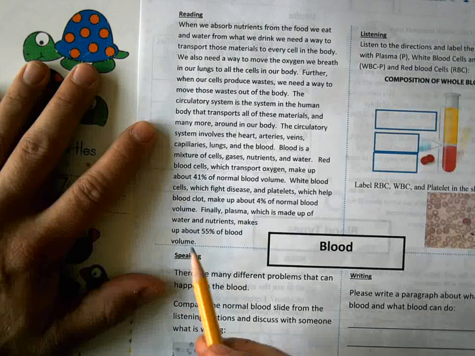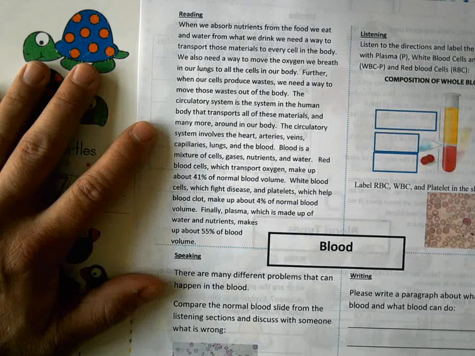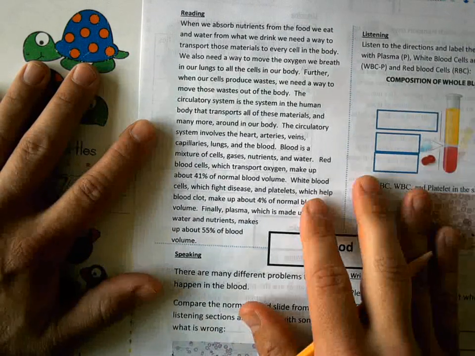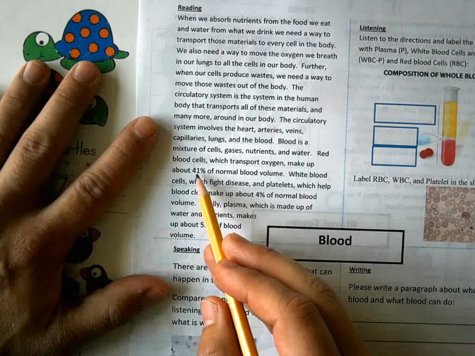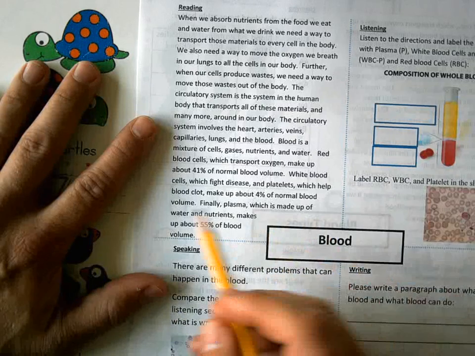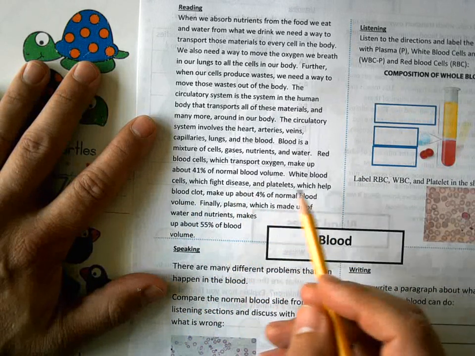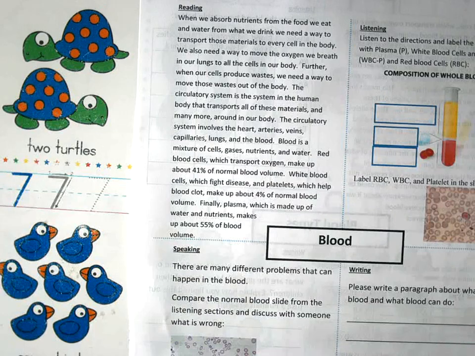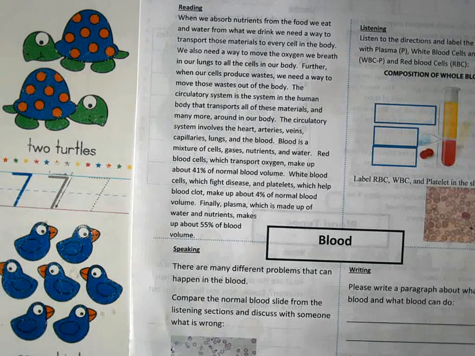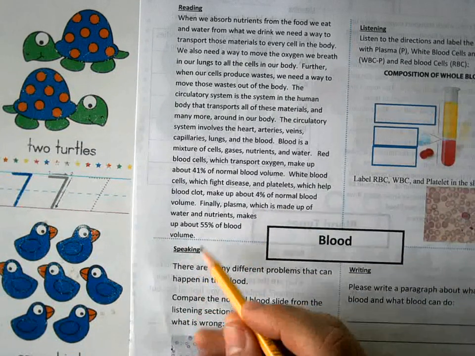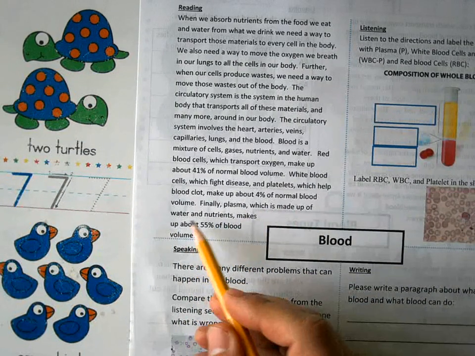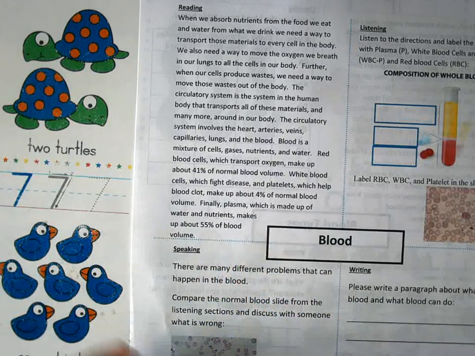Blood is a mixture of cells, gases, nutrients, and water. Red blood cells, which transport oxygen, make up about 41 to 44% of normal blood volume. White blood cells fight disease, and platelets help the blood clot. And clot means to clump up. So if you get a cut and you stop bleeding, platelets are what help that blood to stop flowing out of your body. They help form that scab. They make up about 4% of normal blood volume. Finally, plasma, which is made up of water and nutrients, makes up about 55% of blood volume.